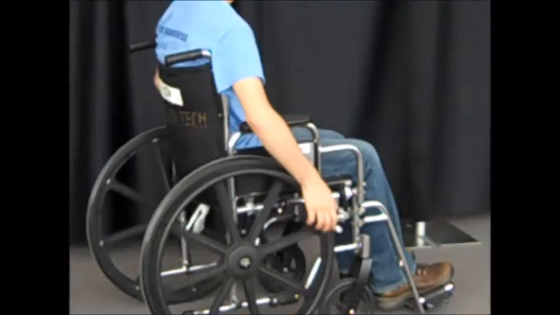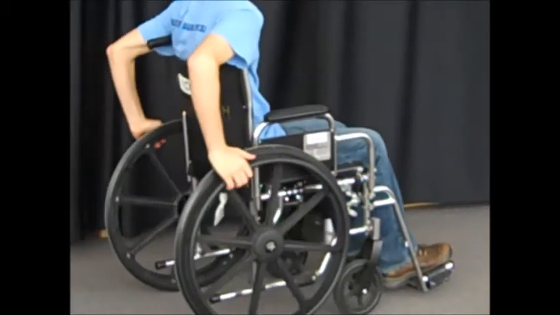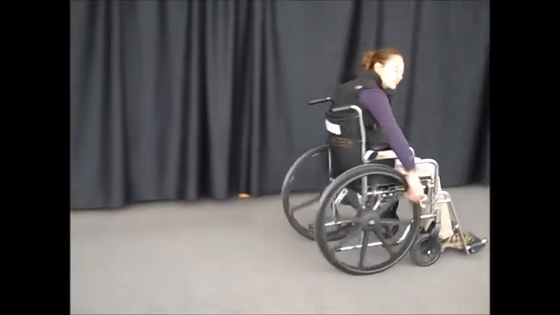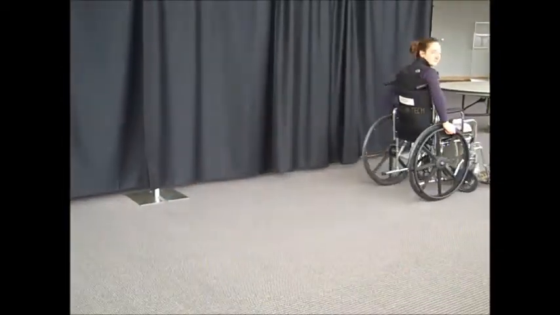Following this, the user returns their hands to the first position. This is called the recovery phase, which uses the posterior deltoids and triceps. Due to the high forces, low propulsion efficiency, and repetitive nature, upper extremity pain and injuries are common.